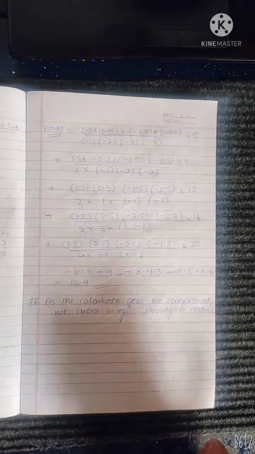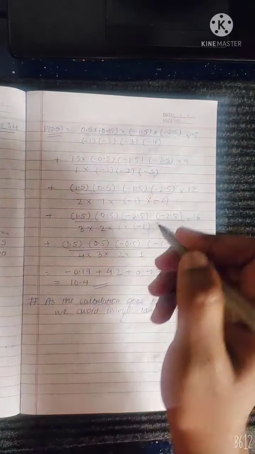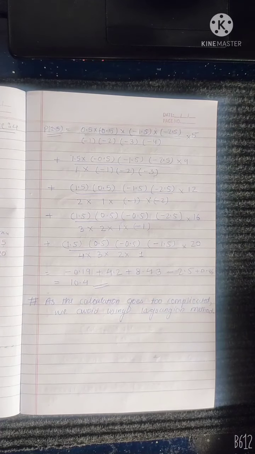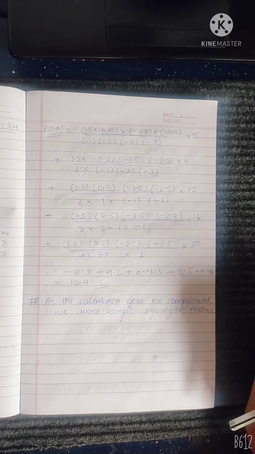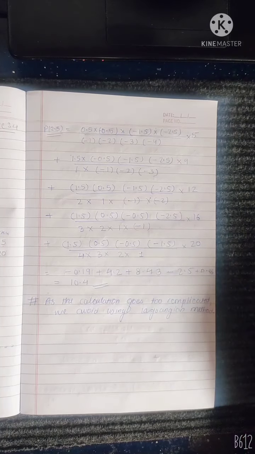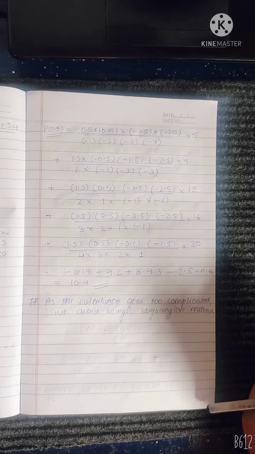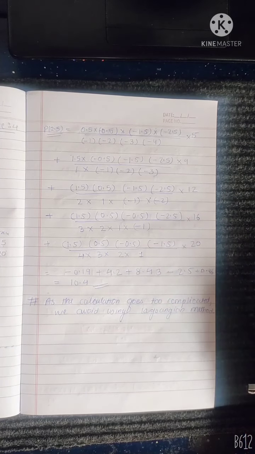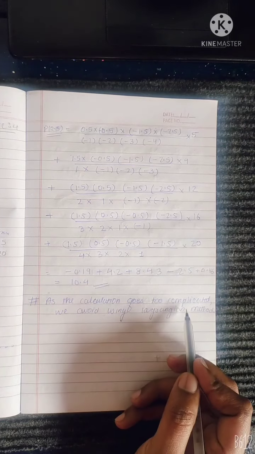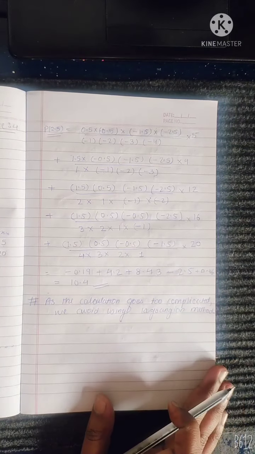This huge calculation is the reason we don't use the Lagrange formula generally unless it is mentioned in the question. We do not use it because it involves a large amount of calculation, and we use it only when it is specially mentioned in the question. As the calculation gets too complicated, we avoid using the Lagrangian method.